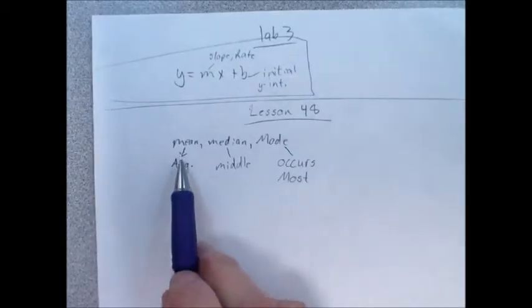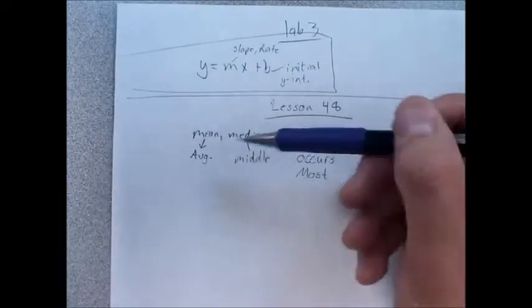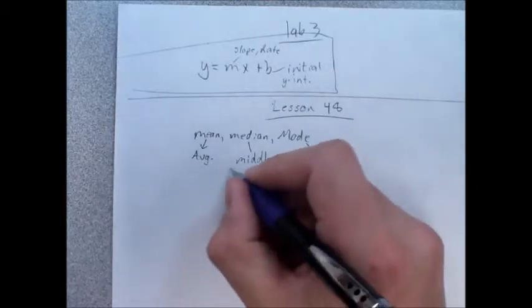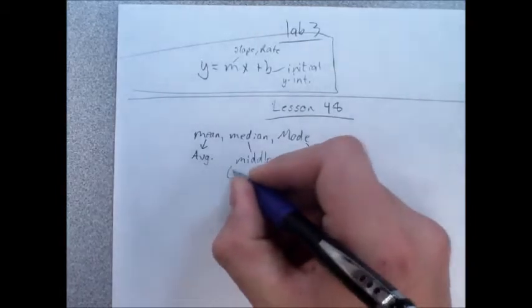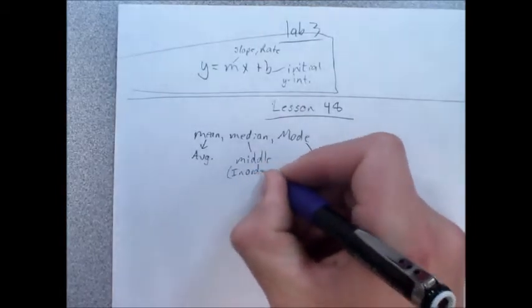Alright, for the mean, we add and divide. Okay, we add them all up and we divide by the total number that are there. The median, these have to be in order, so put in parentheses, in order. It's a common mistake I see, that people will just take it as is and they don't put them in order. So before you find the median, the middle, you have to have the numbers in order.